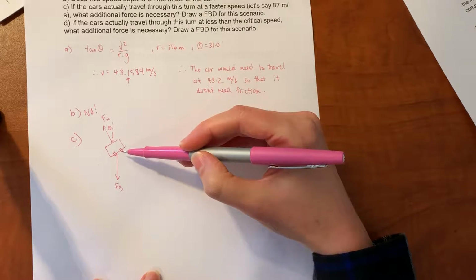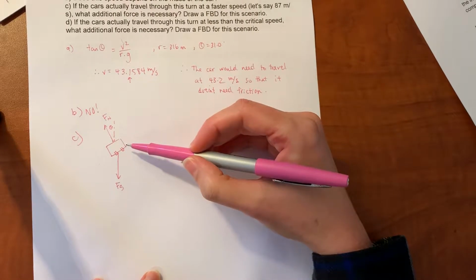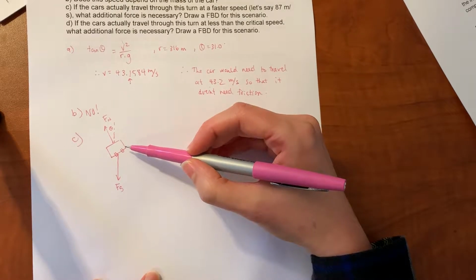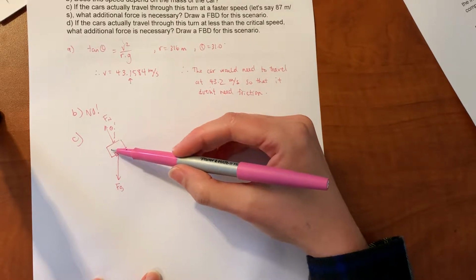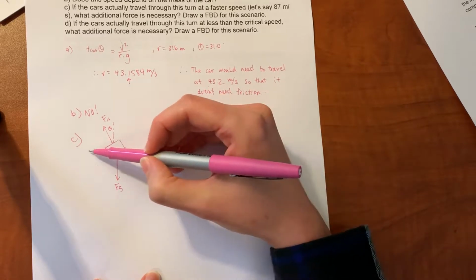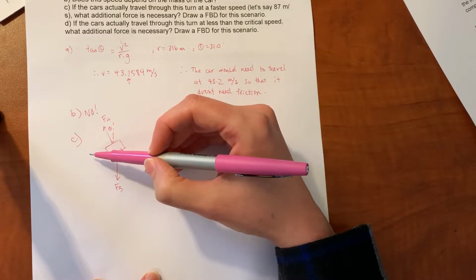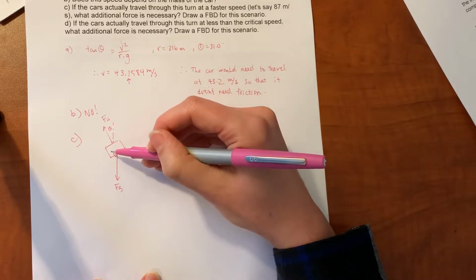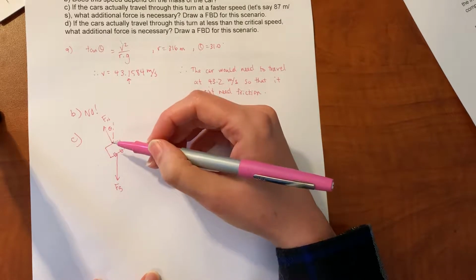But now it's going faster than it was before. It's going faster than 43.2 meters per second, which means if it wants to make that same curve with a radius of 316 meters, it requires a larger centripetal force. So more force, an additional force, is needed directed towards the center of the circle to keep that car going in a perfect circle, undergoing uniform circular motion. So that gives us a hint as to something acting in this direction.